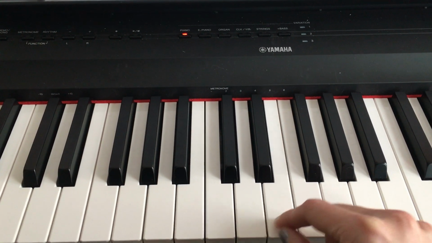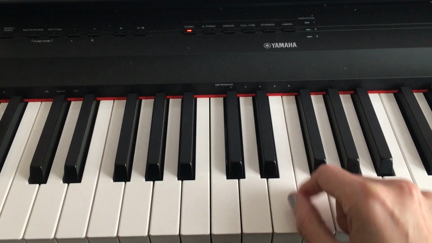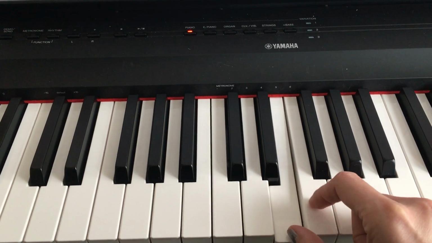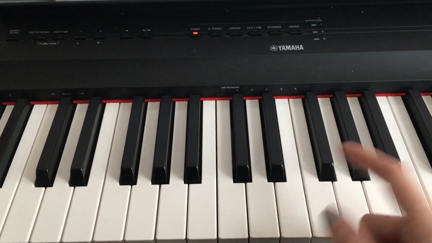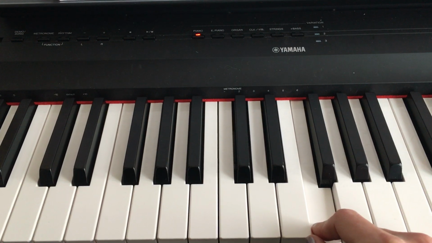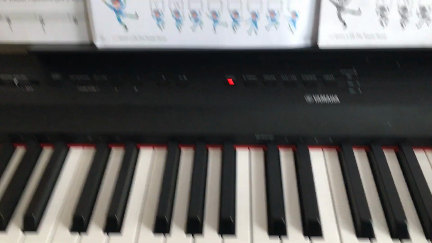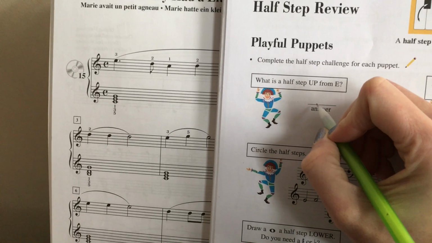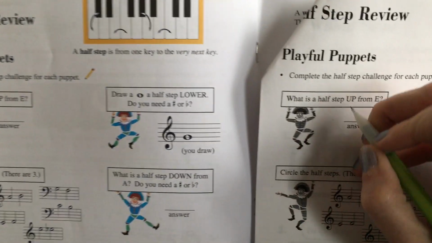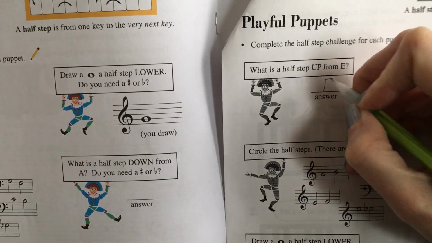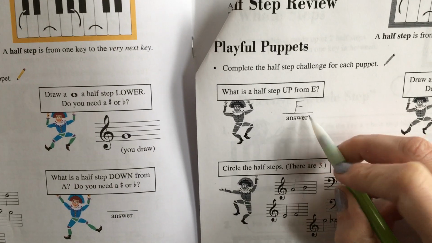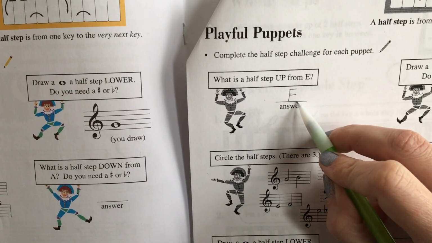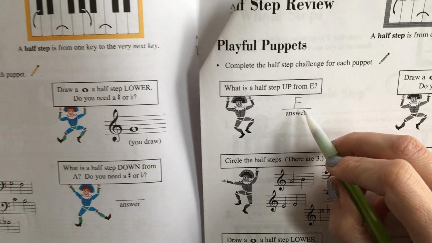So, well, look what happens. It goes into here. We just talked about it, remember? Between E and F, there's no black key. So the answer will be F. The half step up from E will be F note. So let's mark it. Oh, I made a copy here so I can reuse that same book over and over. So the answer here would be F. Okay? All right, well, let's move on to the next puppet.